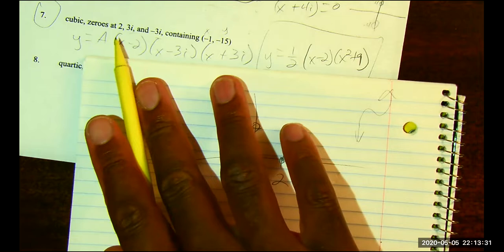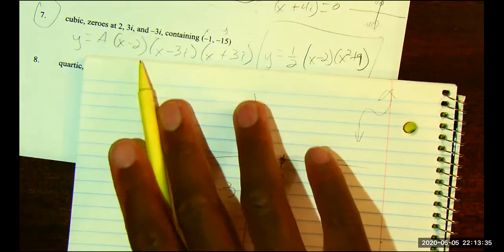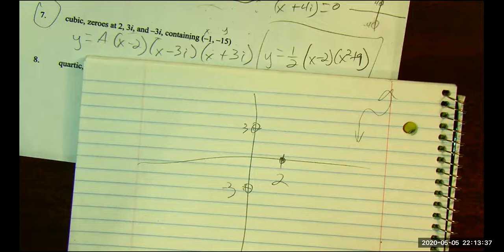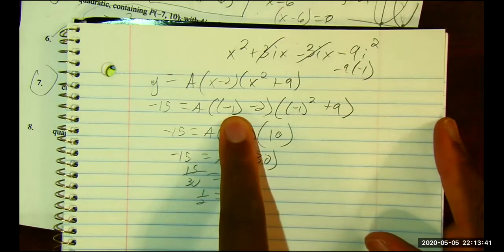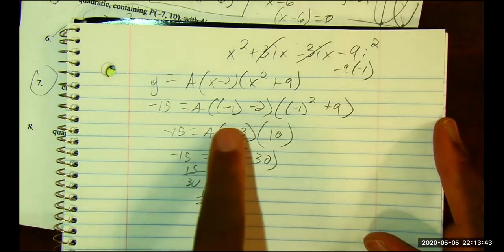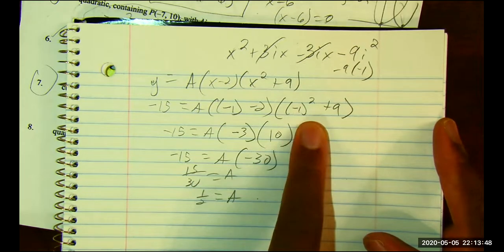Why am I doing that? Because we have a 0 at 2. As far as I know, there's no negative sign in front of it. Did I leave a negative sign behind? That would be a negative sign, or this would end up being positive.